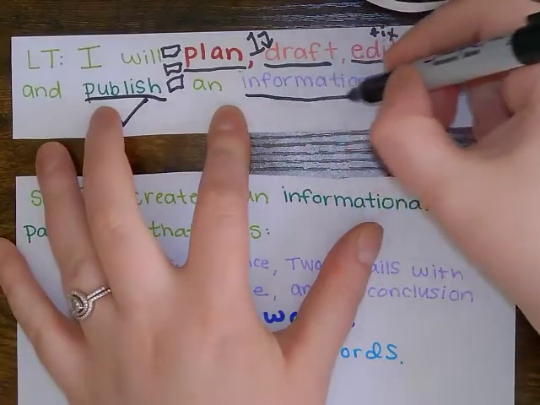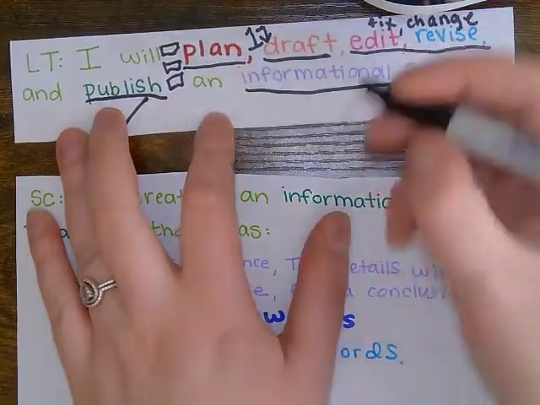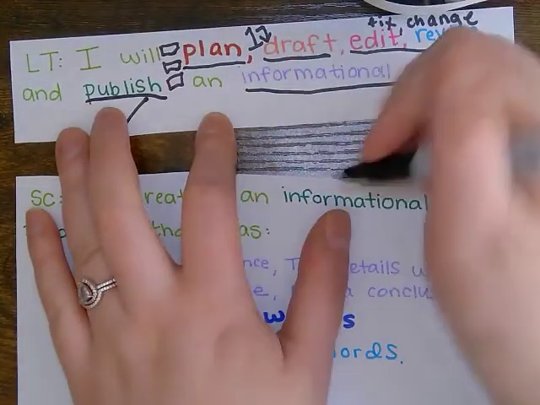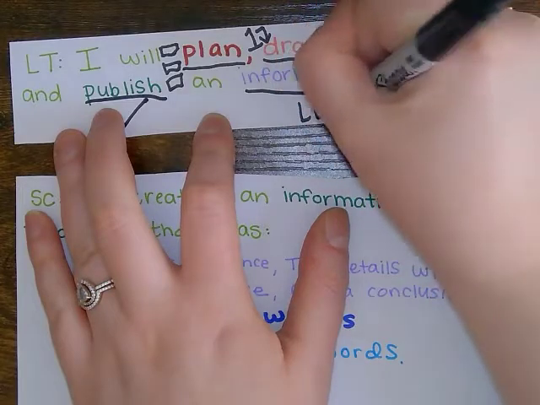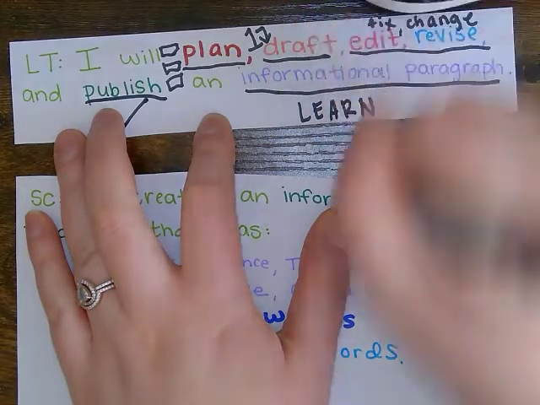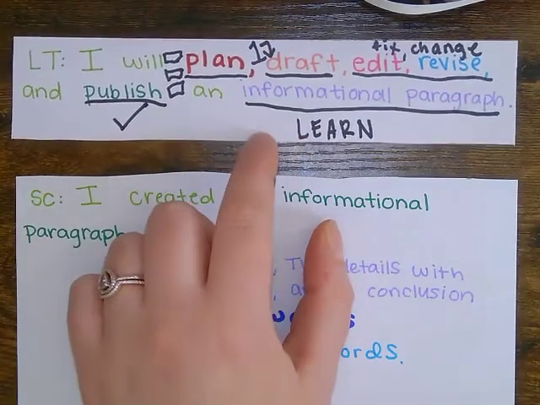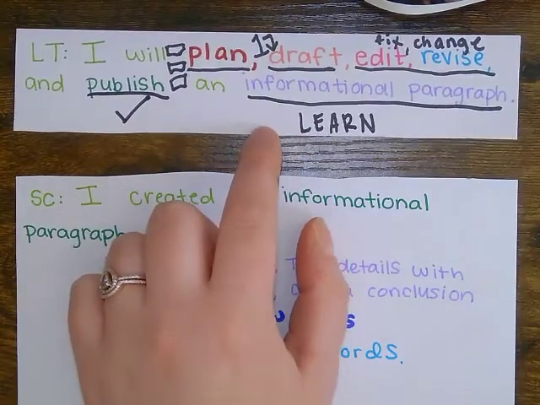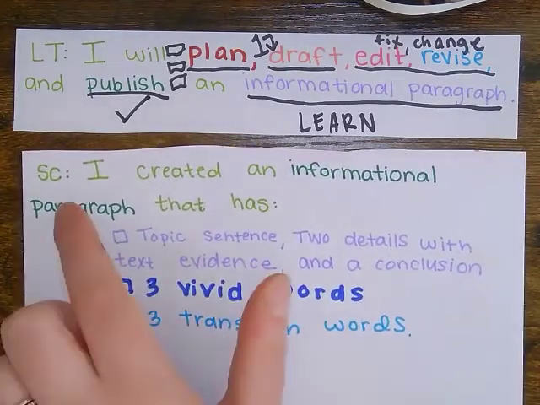And we're going to remember that today we're writing an informational paragraph. An informational paragraph is a paragraph that helps your reader learn something. Okay? So in our case, we read a book about invertebrates. So we are going to teach our reader about invertebrates. What did we learn, and what was the main idea of that text we read?